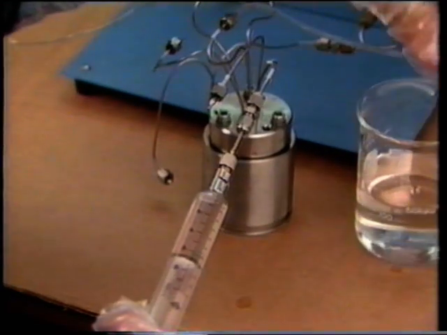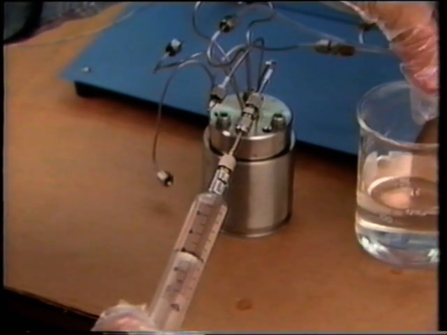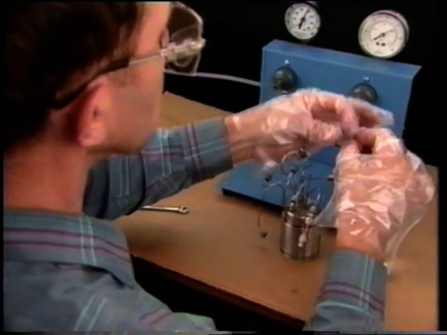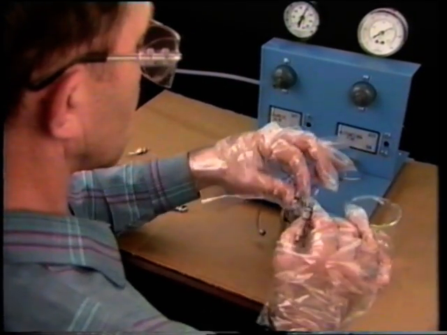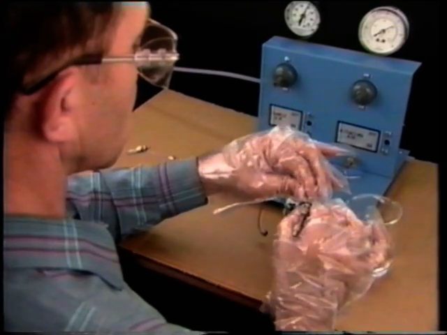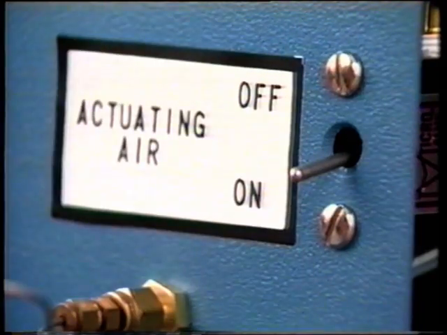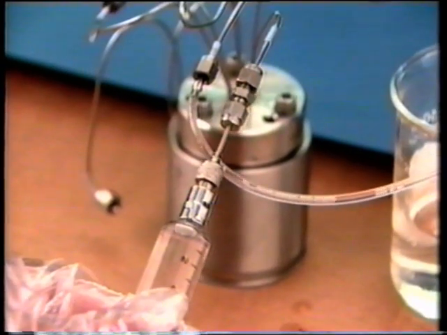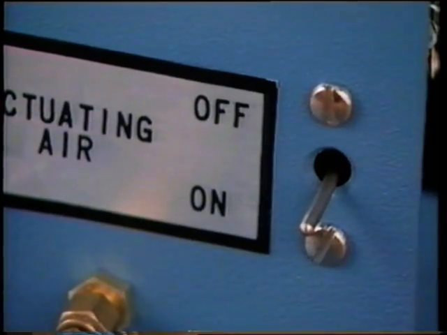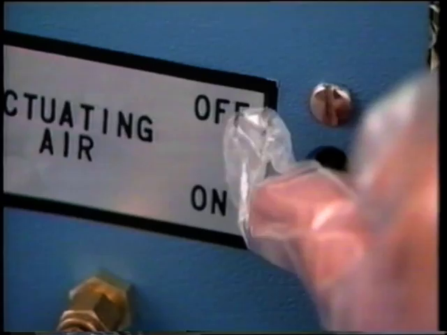Now, use the syringe to force fluid through the passage between ports 1 and 2. Remove the tubing from port 2 and place it on port 6. Leave the other end of the tubing in the fluid. Switch the valve by applying air pressure. Use the syringe to force fluid between port 1 and port 6. Now remove the air pressure.